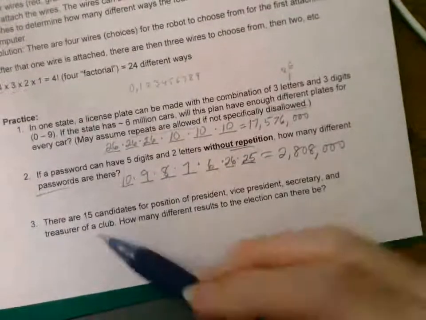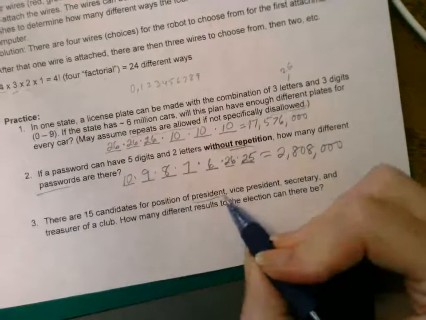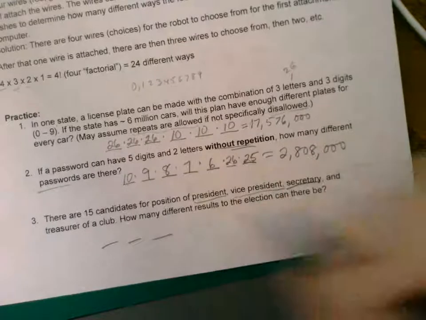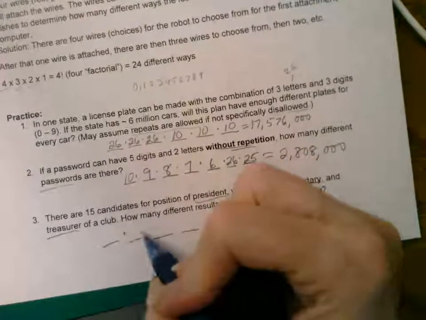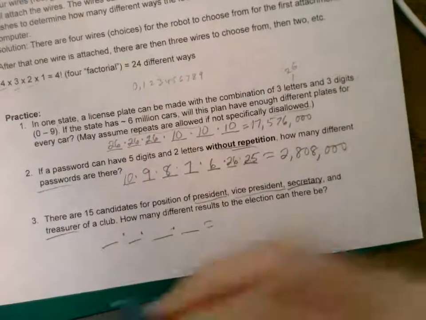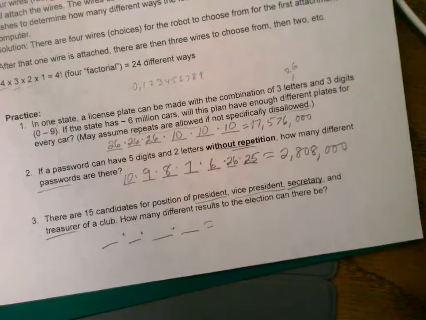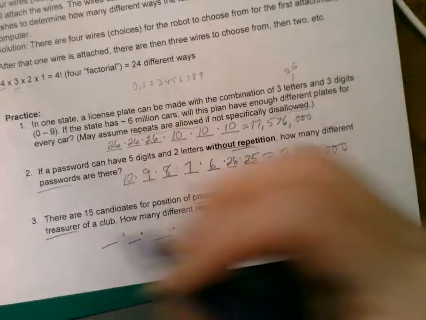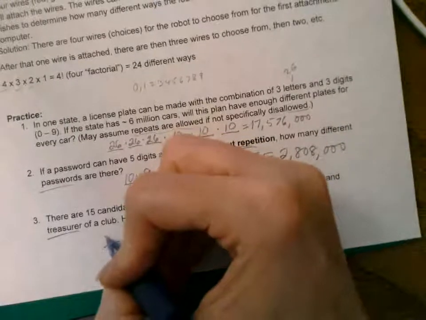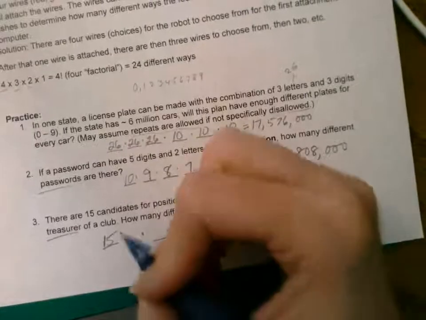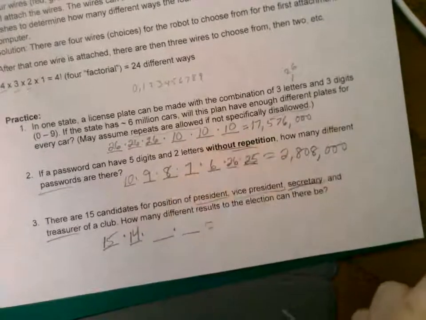And then the last one, there are 15 candidates for position of president, vice president, secretary, and treasurer. How many different results can there be in the election for these 4 candidates out of 15? So it doesn't matter whether you're starting with treasurer or starting with president, one person will get picked for one spot. Think of names in a hat. You draw one name out. Okay, there are 14 left to choose from on the second pick.